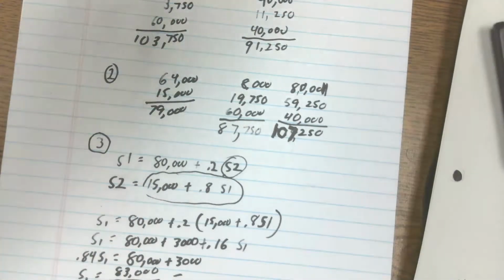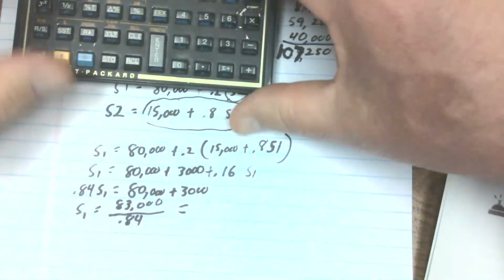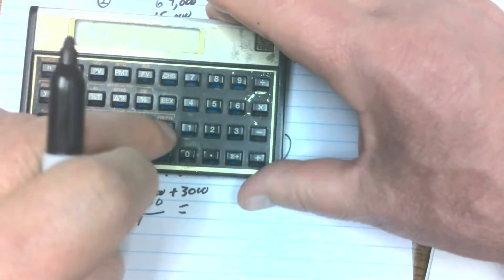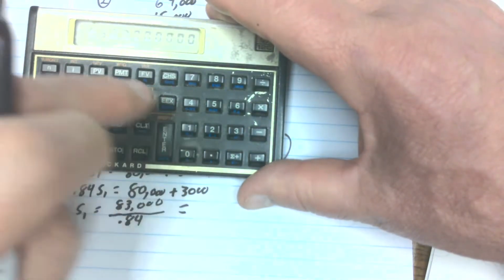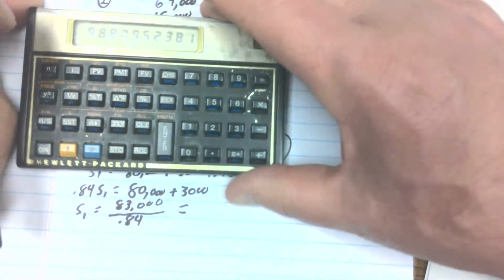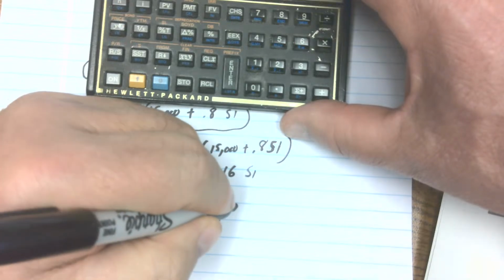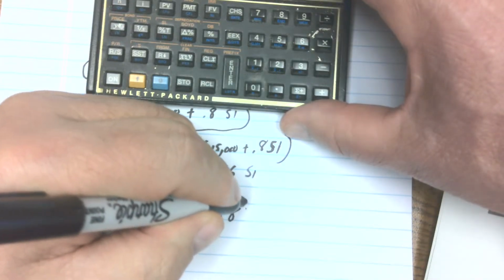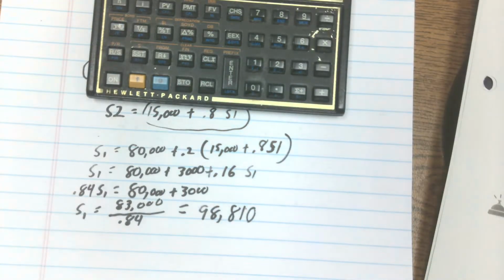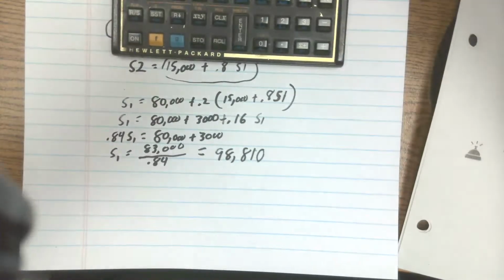And 83,000 divided by 0.84 will be 98,809.52. I'm going to round that up to 98,810. So that's what S1 is.